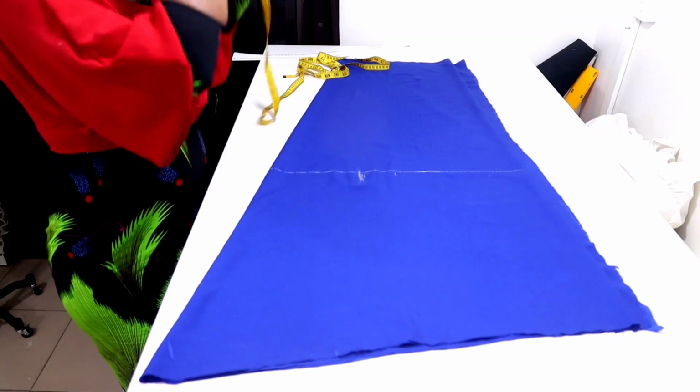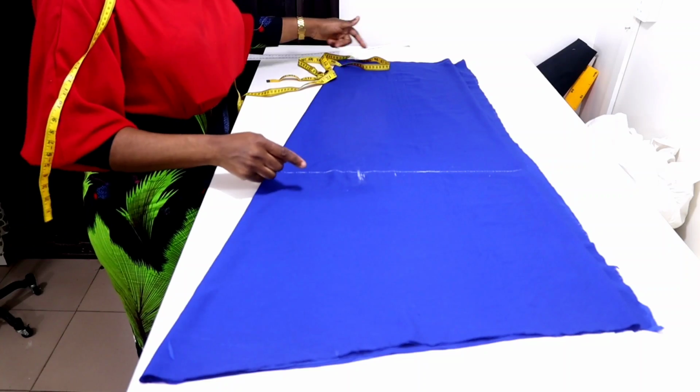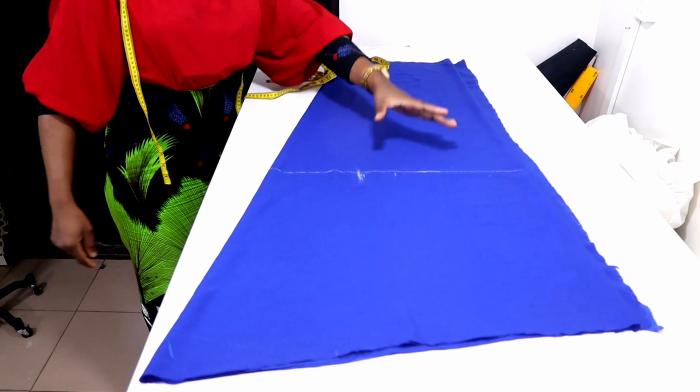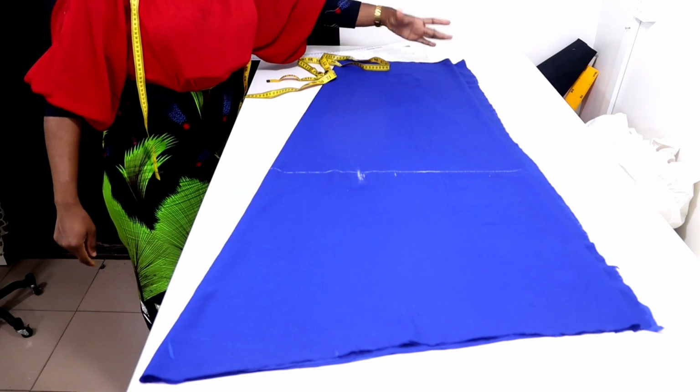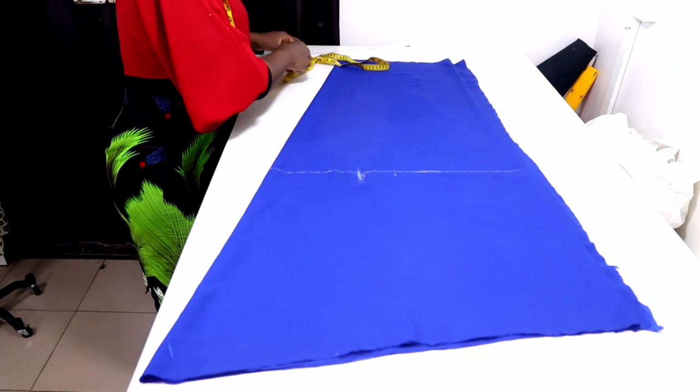All right, so from this point, I'm just going to roll it all the way down to the hem of the dress. Or you can also input the same measurements here, input it at the hem so that you can connect it for it to be very straight.